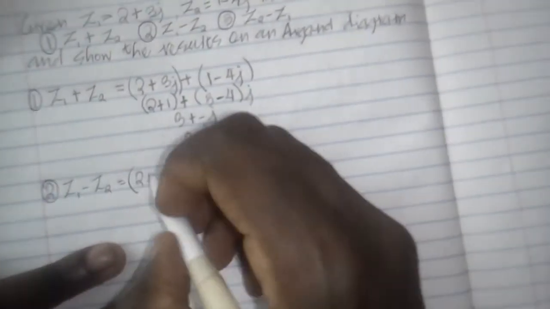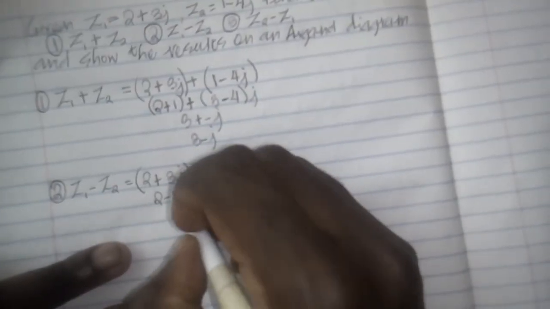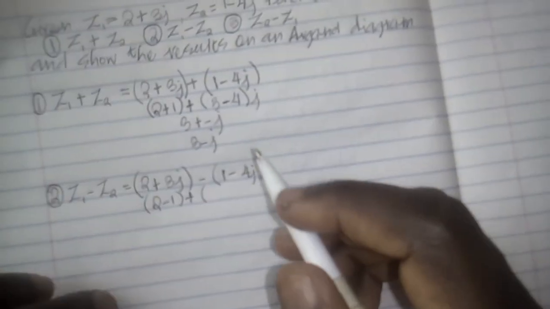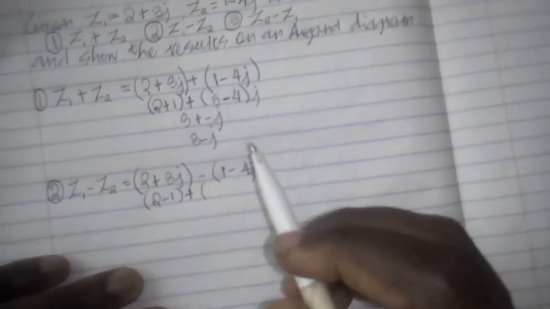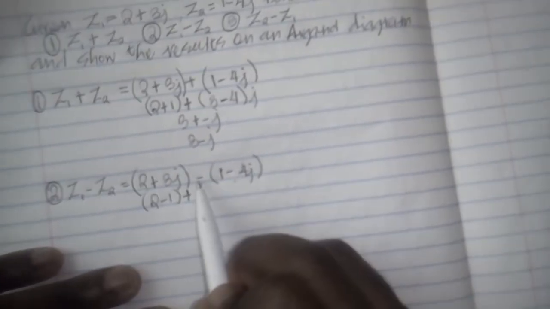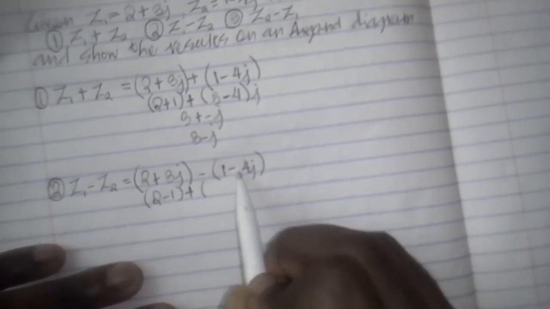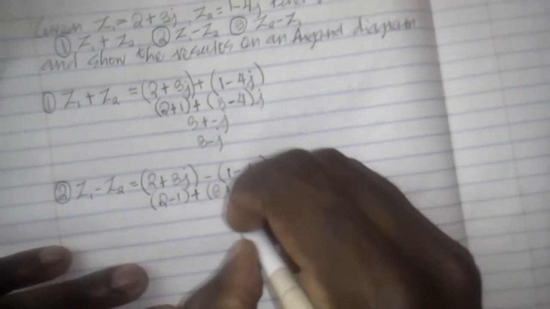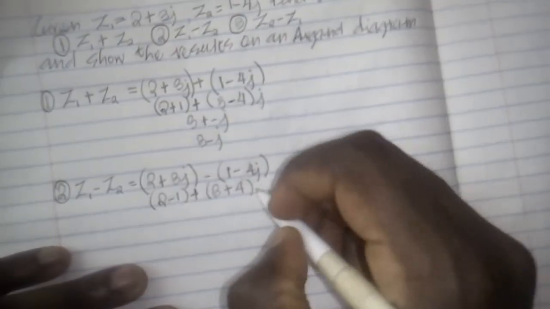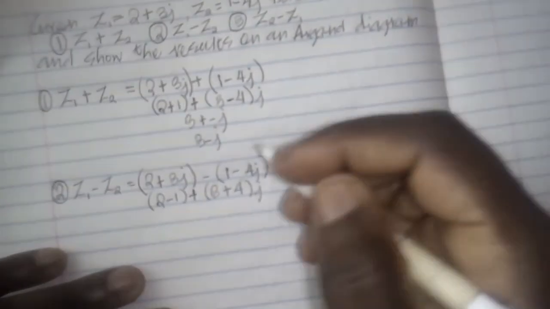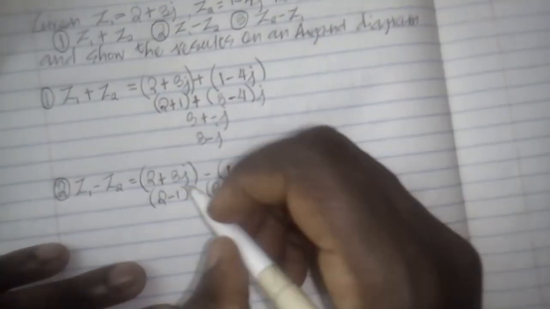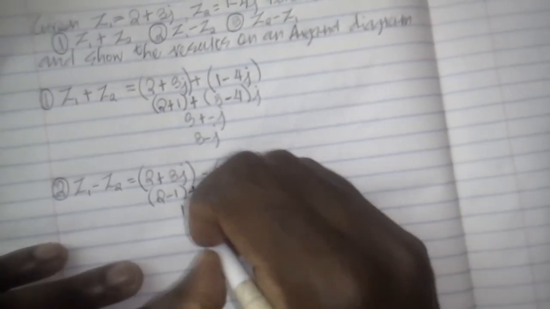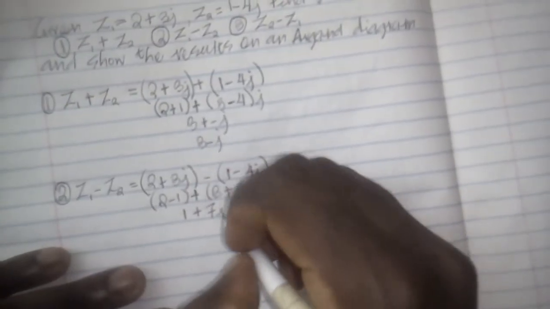Okay, subtract the real parts. 1 minus 2, and you subtract the imaginary parts. If you open the bracket, minus times minus will be positive, so this will be 3 plus 4j. So it simplifies as 1 plus 7j.